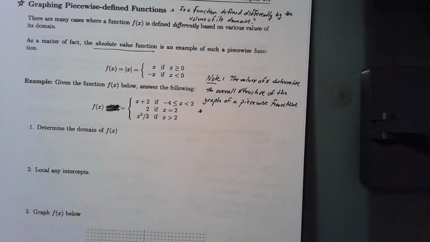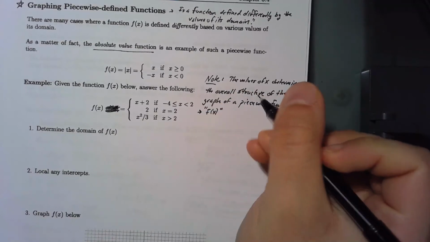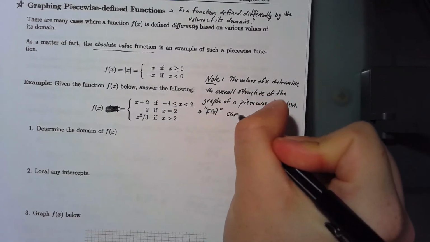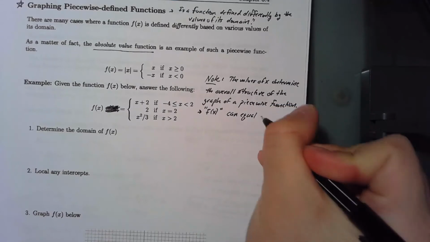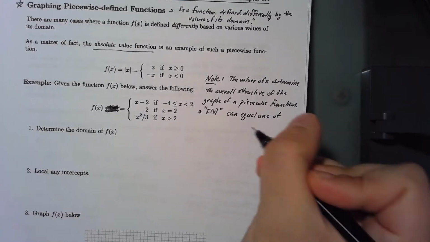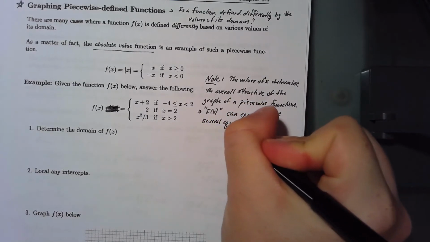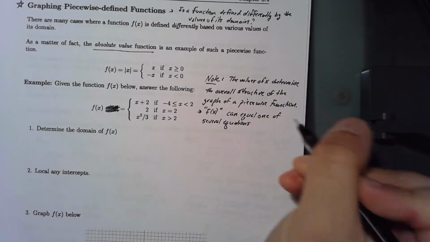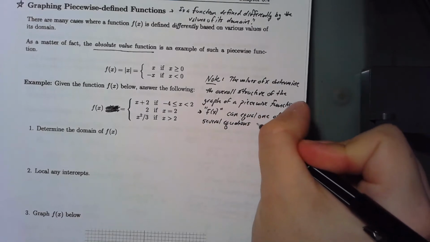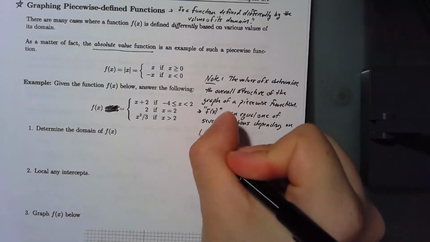So I could say another thing here. f of x can equal one of several equations depending on the value of x.